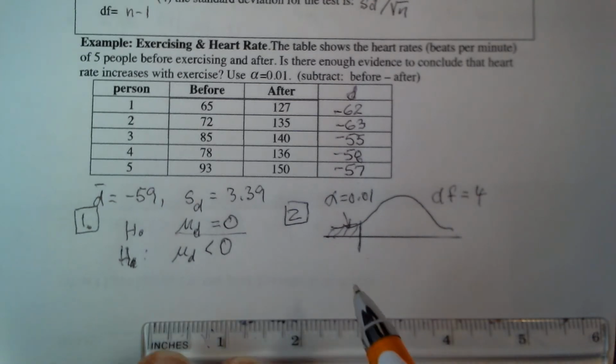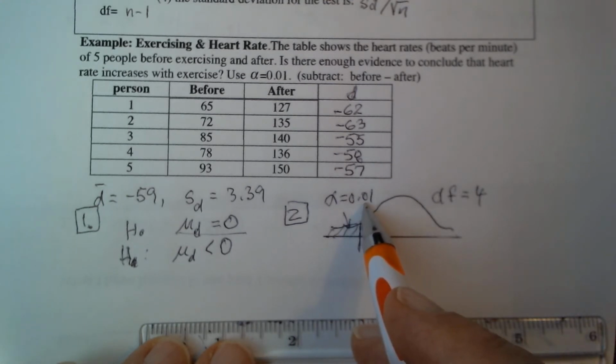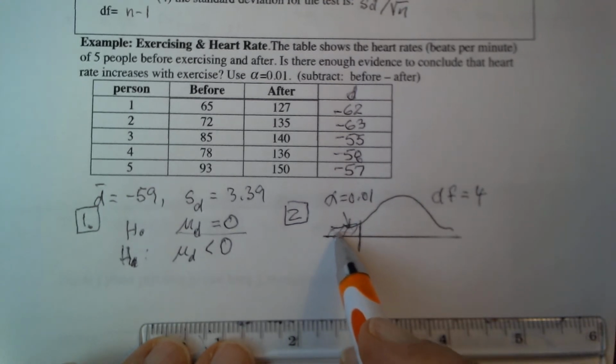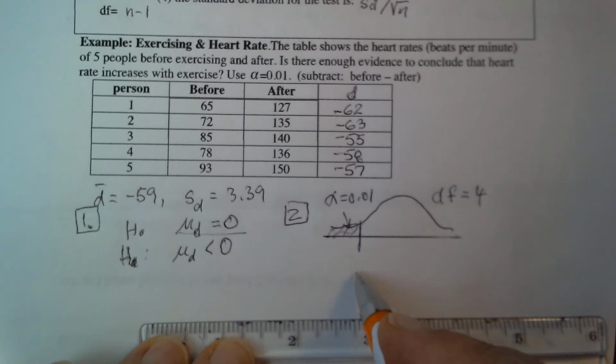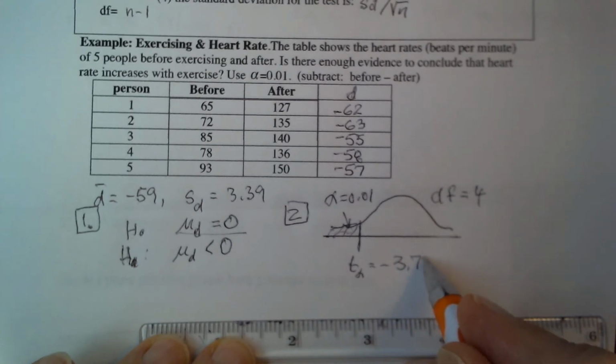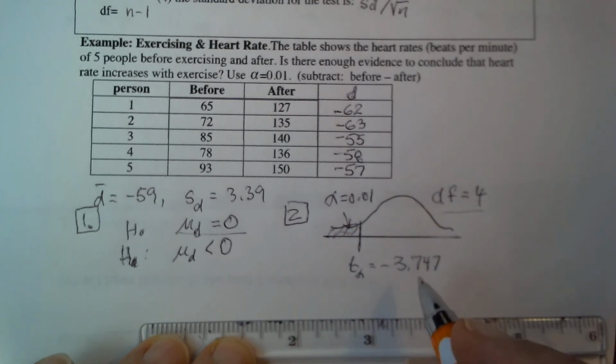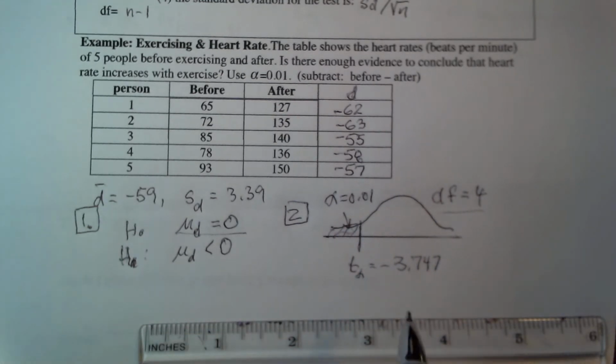So we sketch our t-distribution here, and we have a left tail test with alpha being 0.01, so that's the probability of 0.01 under the curve. And this is our critical value, and we can look it up in the t-table. And so our critical value is equal to minus 3.747 for alpha equal 0.01 and degrees of freedom equals 4. So that's our critical value.